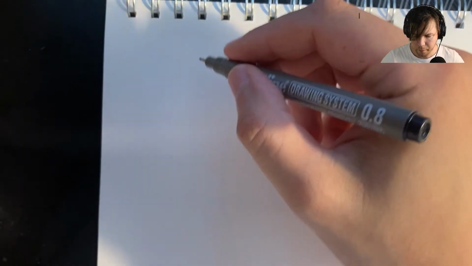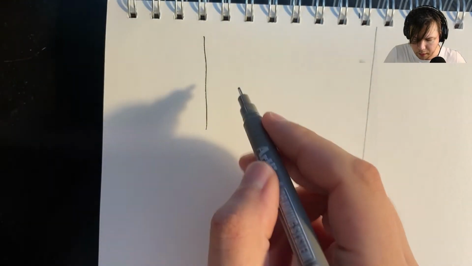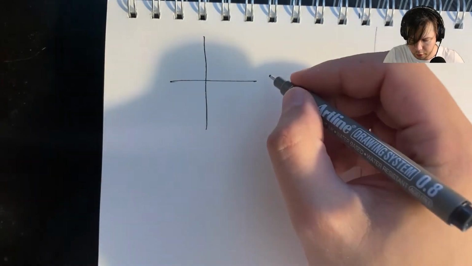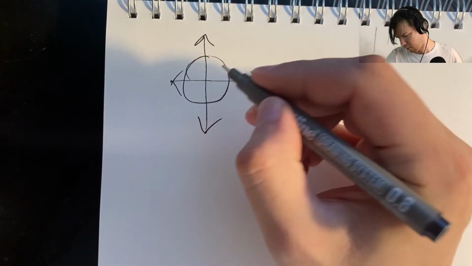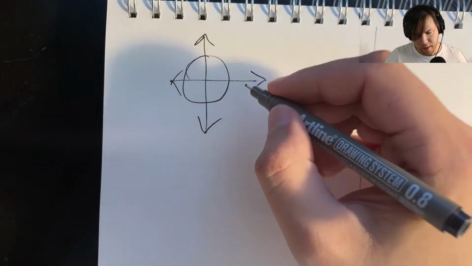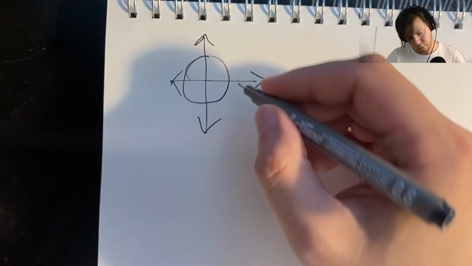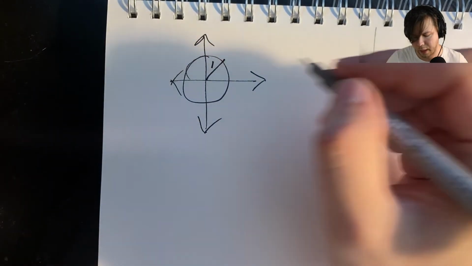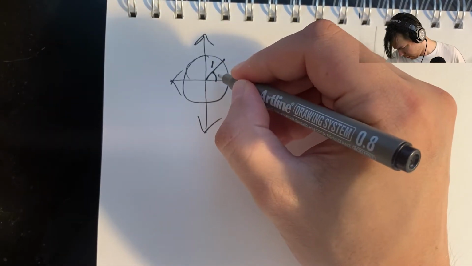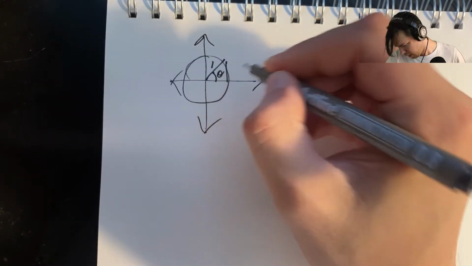Just as a reminder, you may be familiar with a polar coordinate system, where we have a circle and any point on the circle has a radius of 1 and an angle of theta.